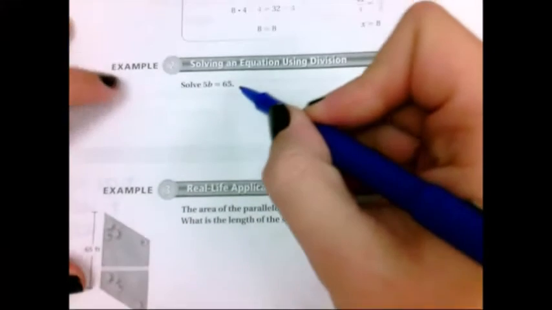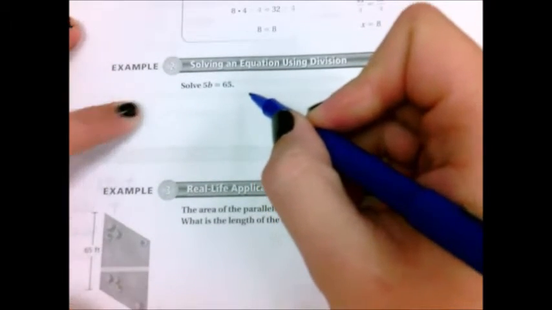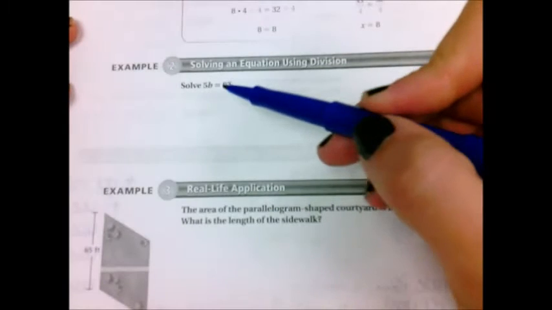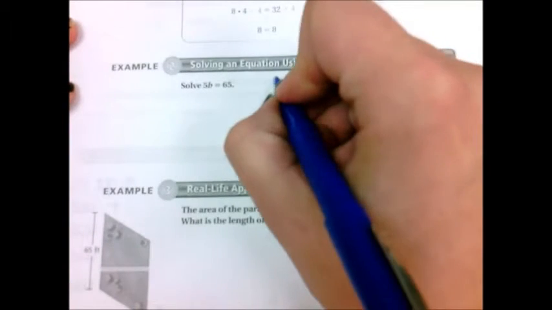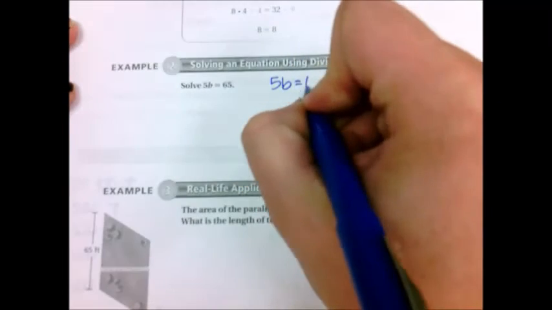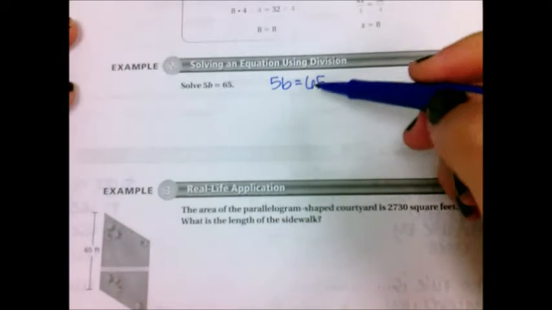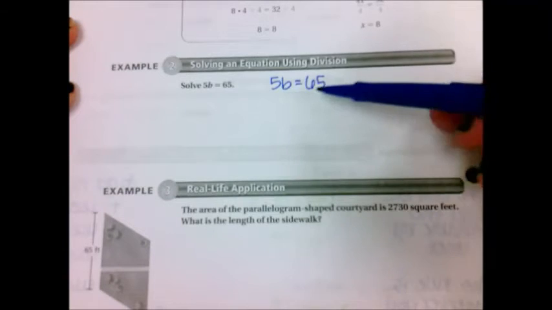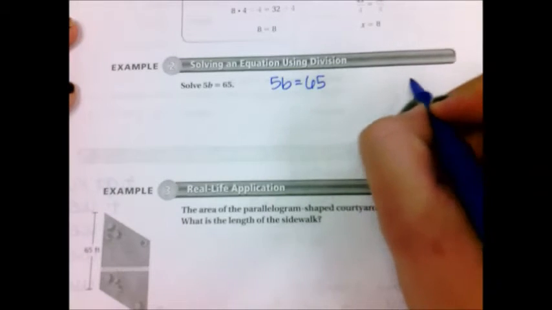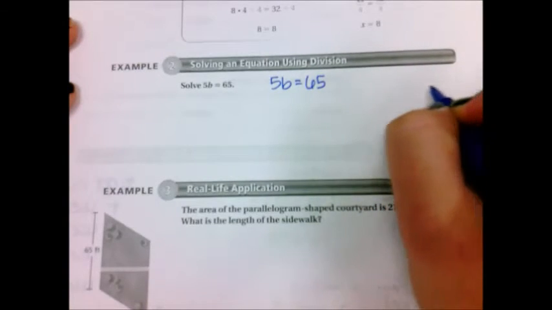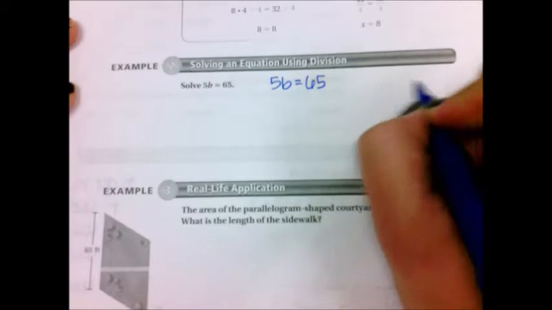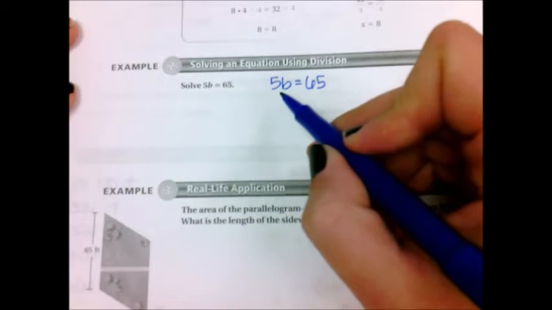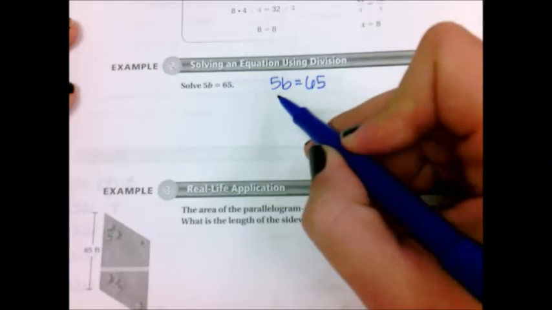In example 2, we're following all the same steps, even though the notes aren't over here, and we're going to solve 5b equals 65. Again, I cannot stress how important it is. It does not matter if we can look at this and say, okay, I know b equals something. That's not what we're being graded on. That's just knowing how to multiply. And multiplication is not what this is testing us on.